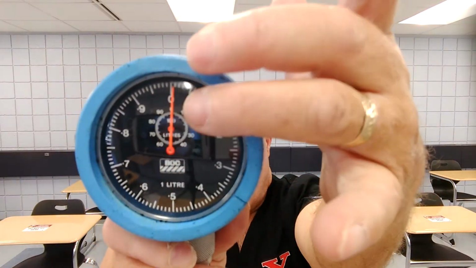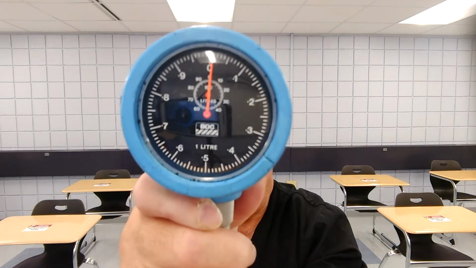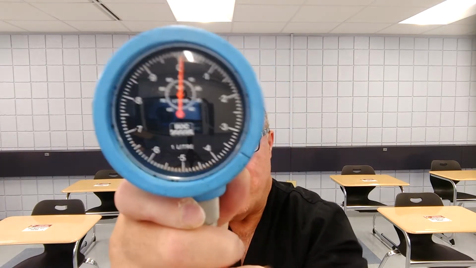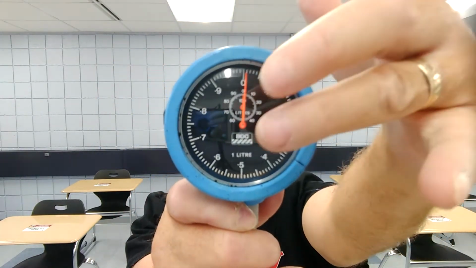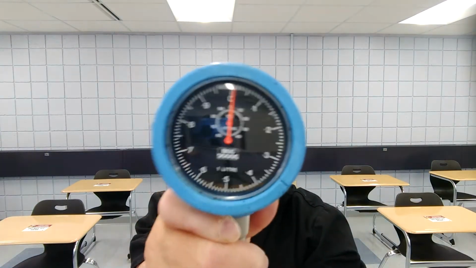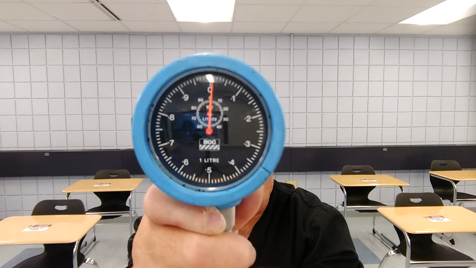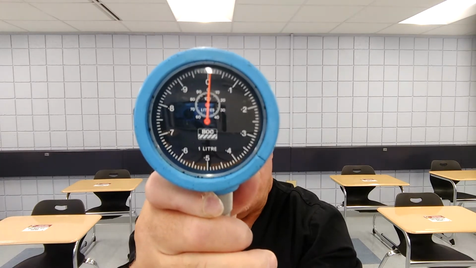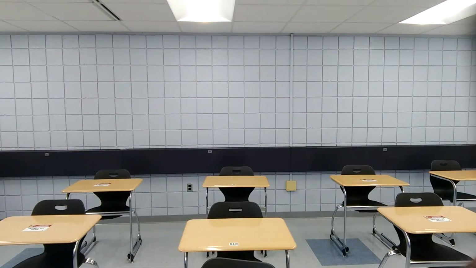The little scale up here that looks like a clock also has a needle that moves around, and each number on it stands for liters. So when this needle here goes all the way around once, the small needle will go to 1. That means the patient has exhaled 1 liter, or has 1 liter a minute ventilation. And we're going to show you how to read each one of these. They're all read the exact same way. This is one example of a respirometer.